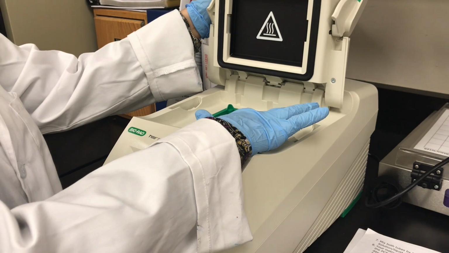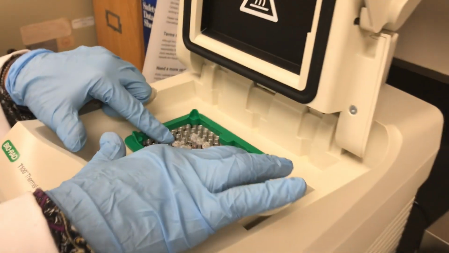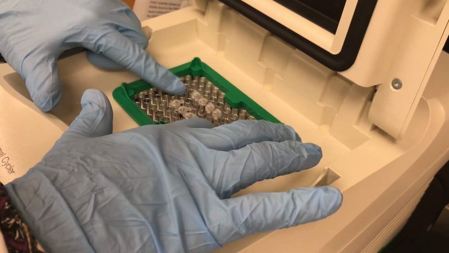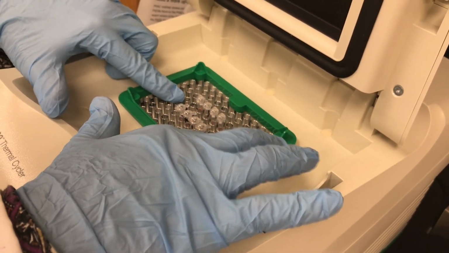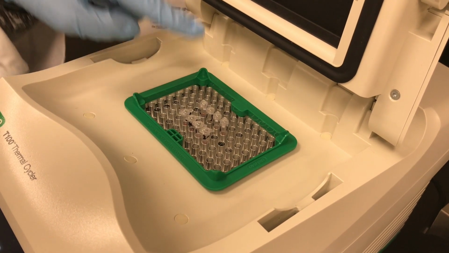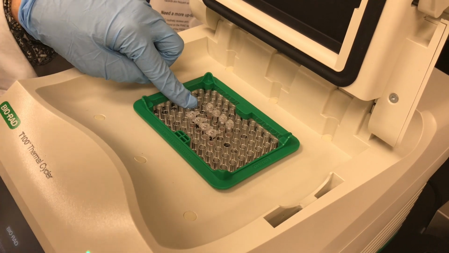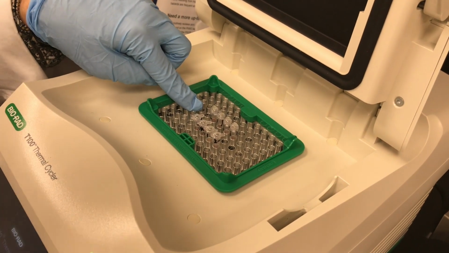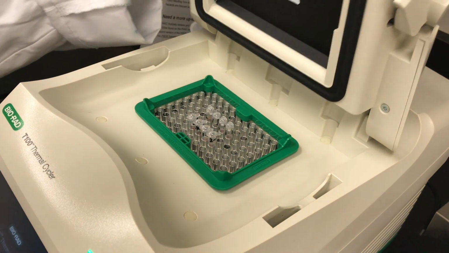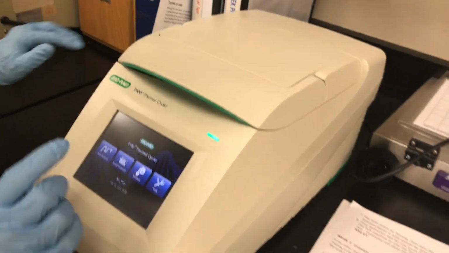This metal part is the temp block that's going to be changing temperatures for the PCR reaction. So in a different segment, I'm going to talk about PCR and everything that's going on. But this is the temp block that will be changing temperatures, because we're going to do a polymerase chain reaction. PCR is a cycle, and it's a cycle of temperatures. So this machine is going to do that cycling for us.